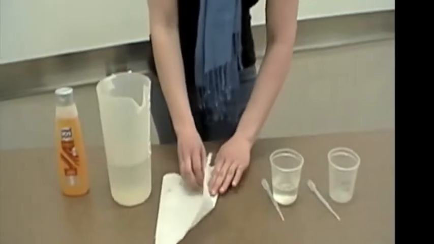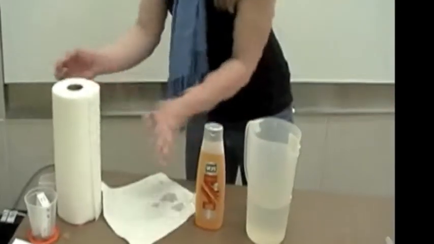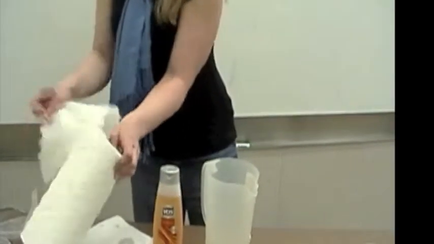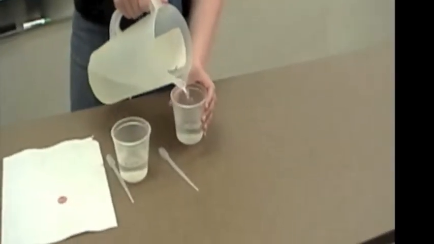When the water spills over onto the paper towel, they should stop counting. Then rinse off the penny and grab a new paper towel. And this time, add some soap to the container with water.